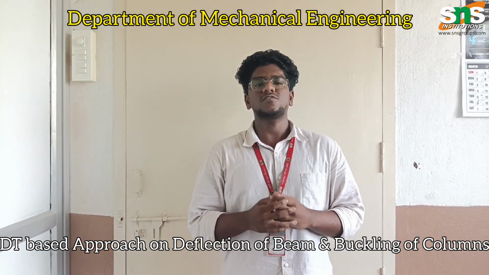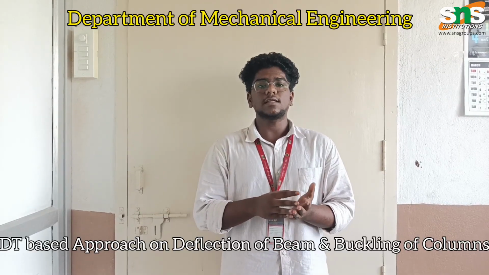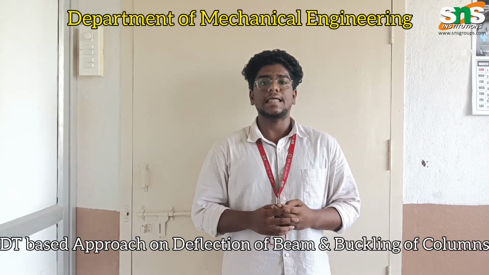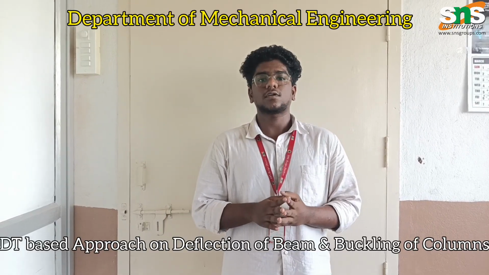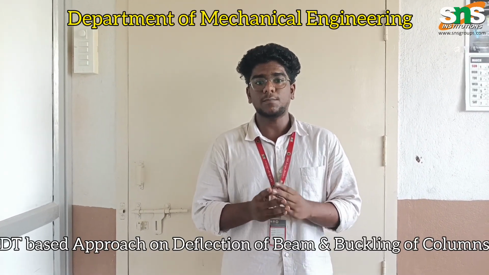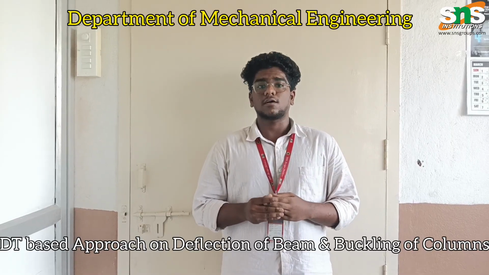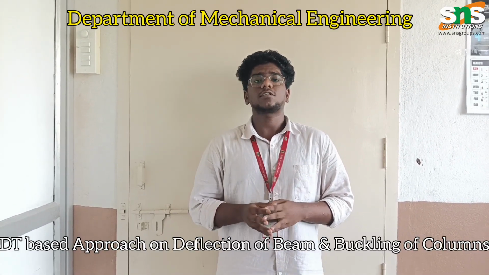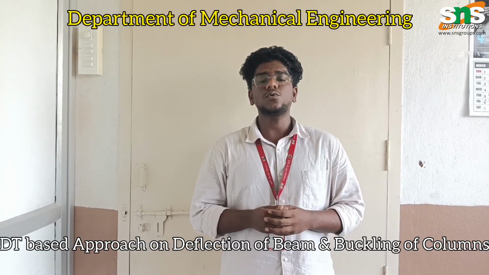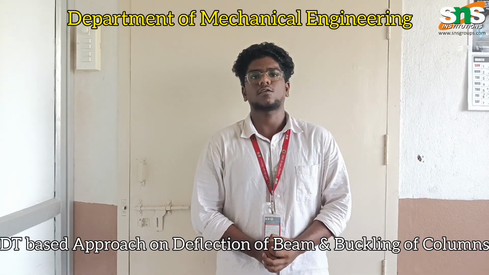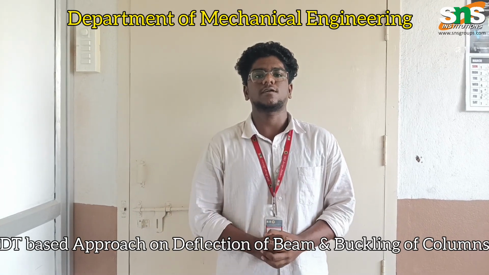And then here comes the equivalent length. The equivalent length is the effective length, that is LE. We have 4 formulas: LE is equal to L for the pinned, for the fixed LE is equal to L by 2, for the fixed free LE is equal to 2L, and for the fixed pinned LE is equal to L by root 2. So that's all about the topic. It is further continued by my friend.